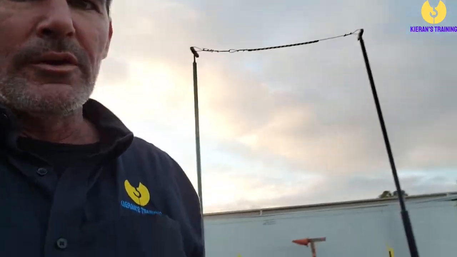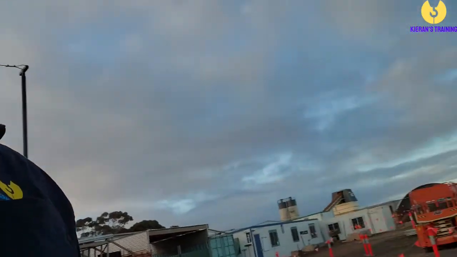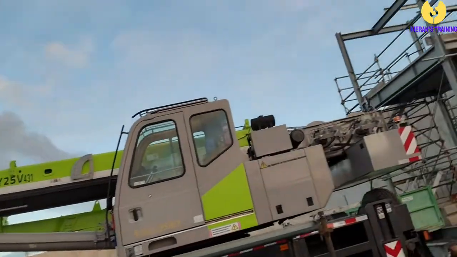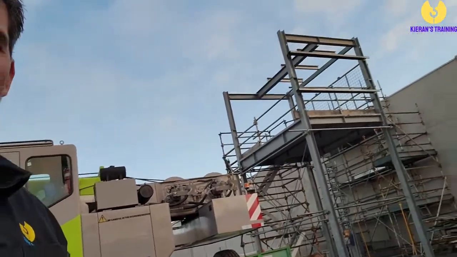Around here you can have buildings. Over here you can have other structures, any form of obstructions. So take a good look around, make sure you see anything that's going to interfere with your task. If there's any hazardous chemicals, make sure that you've got an SDS and you understand the chemical you're working with and what equipment you need to be wearing when you actually deal with these chemicals.